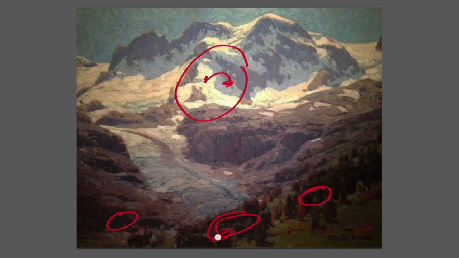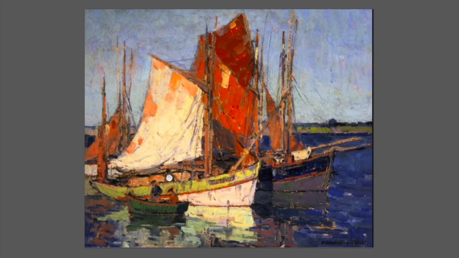Although the darkest dark is down here, the lights next to the dark aren't that light. So there's not as much contrast down here, and it doesn't draw your eye as much, but this does. It doesn't have to be always the darkest dark and lightest light. It just has to be the most contrast, coupled maybe with the strongest color.